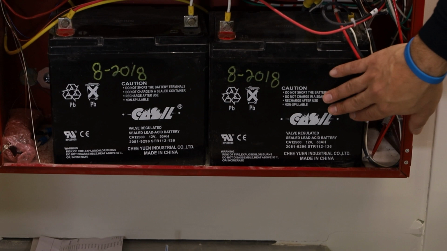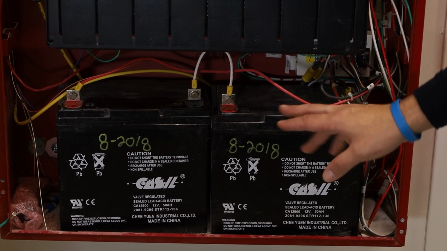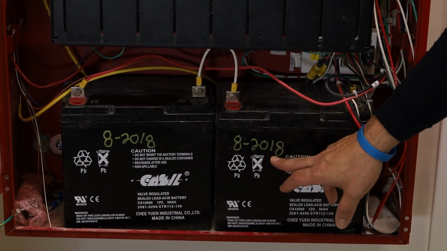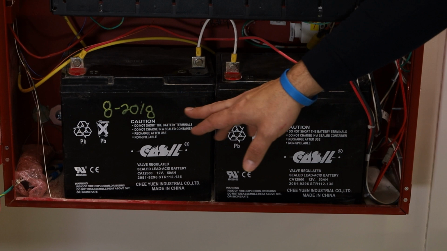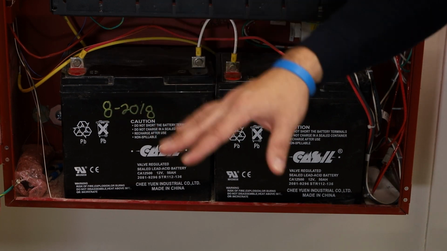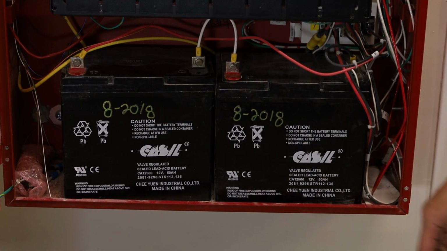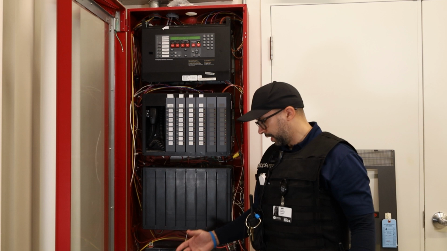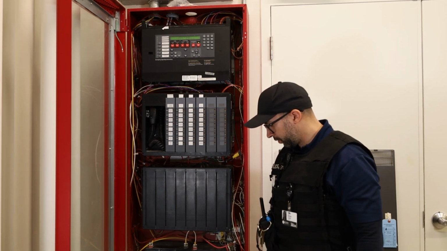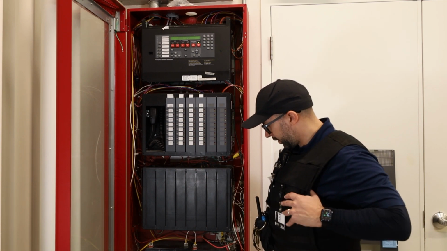And these are the batteries for this system. Usually the reason there's a date on here is this is the date of installation. And why that's important is because the code requires that these be replaced every 5 years. Internally here at Moody, we actually replace them every 4, just so that we're not coming up against too close to the date of replacement.